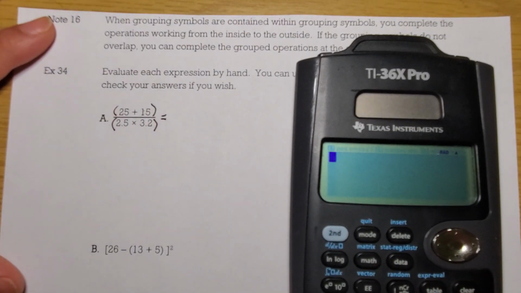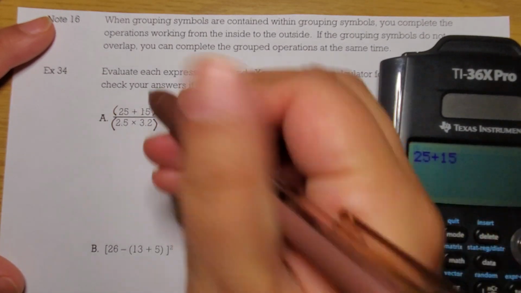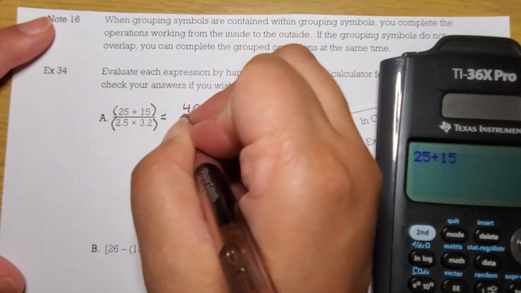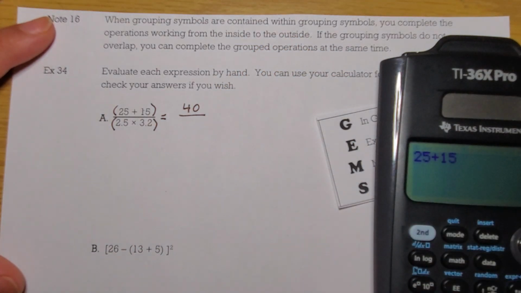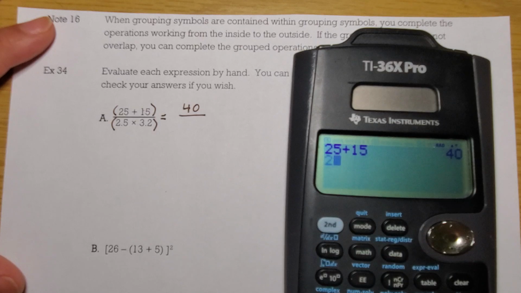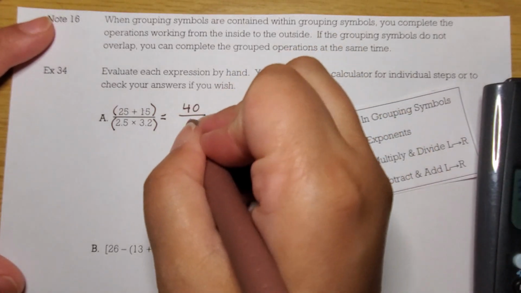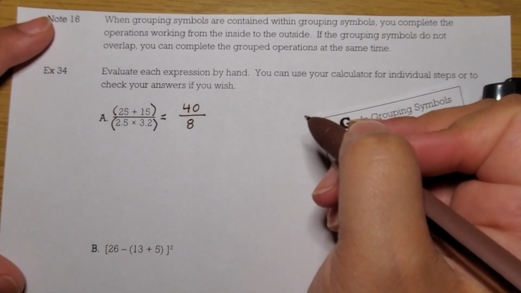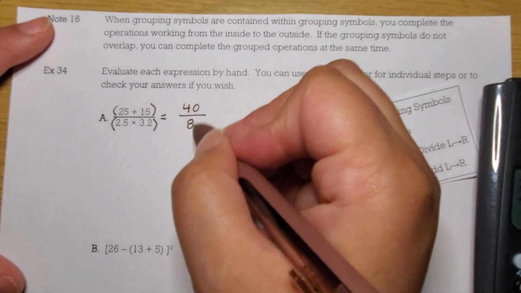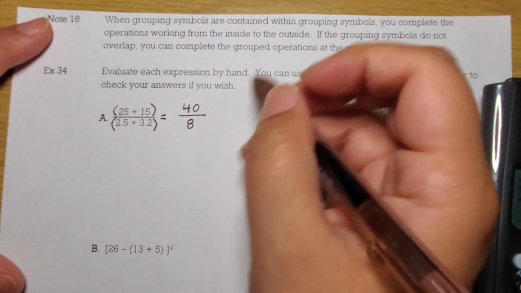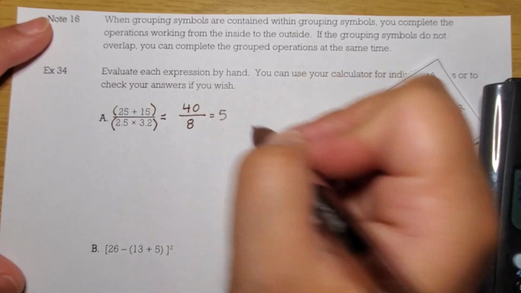So what I'm going to do is 25 plus 15, and that gets me 40. So that's what we have up top. And then in the bottom, we have 2.5 times 3 2/10. And that gave me 8. So now we can go ahead and finish this. 40 divided by 8 is 5.